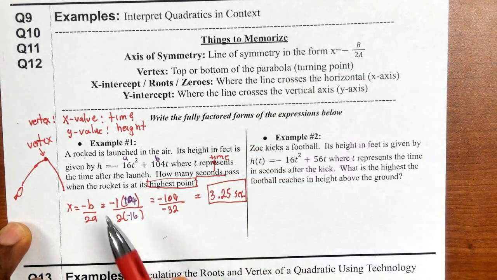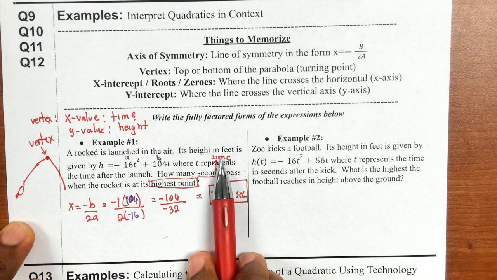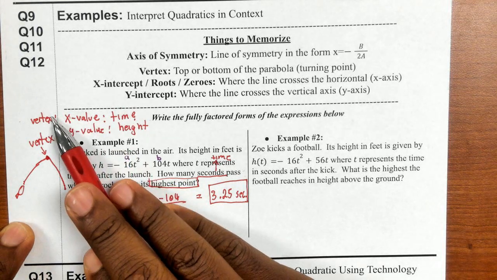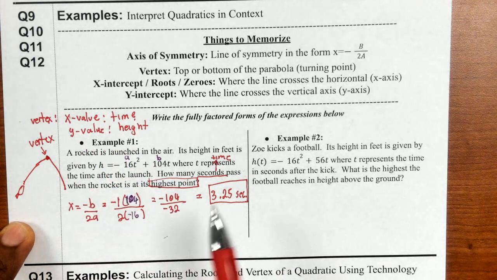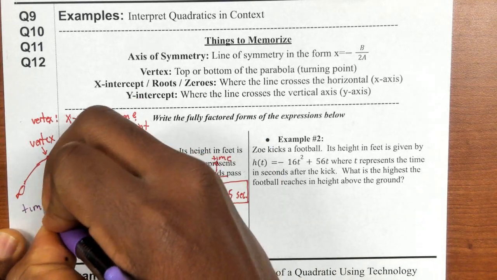Because again, what you're finding is how many seconds. Seconds is time. So the time that we're finding, guys, is the x value of my vertex. And this is how you find the x value of your vertex or your time.